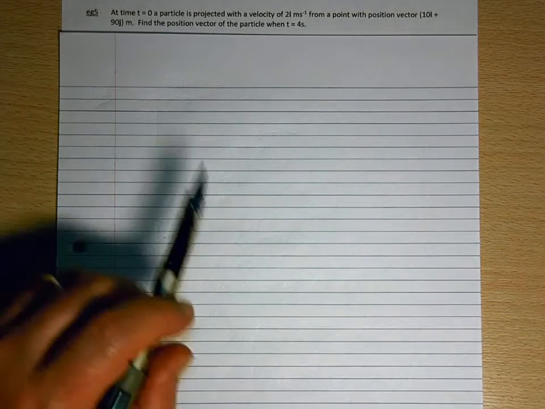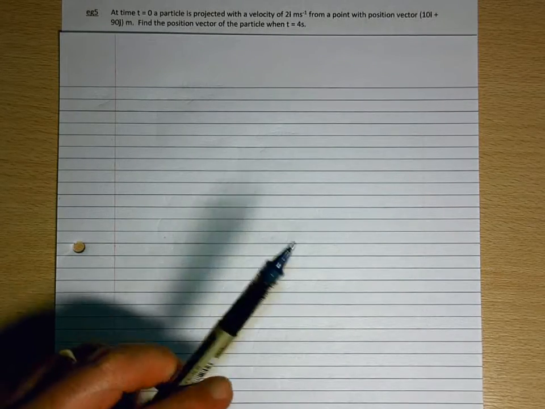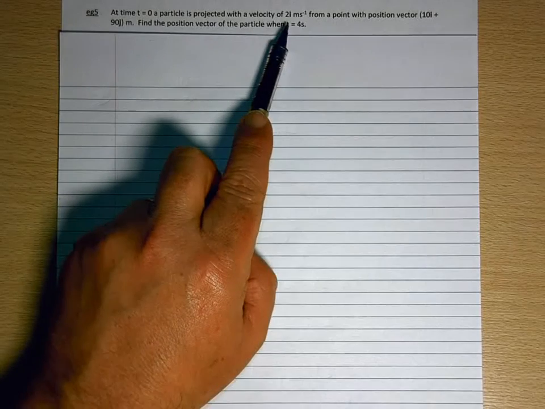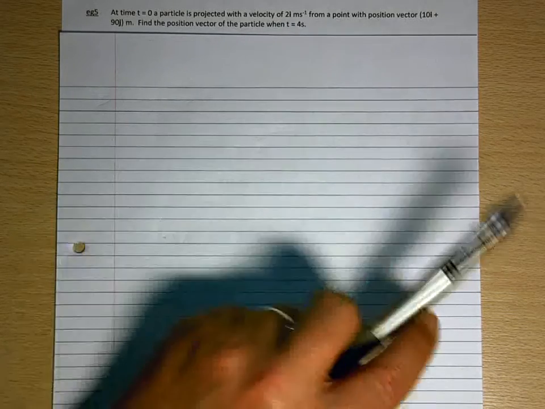Okay, so in the fifth example they introduce vectors, and in general vector information given in vector form is more straightforward because you haven't got to worry about components, UX's and UY's, as it's already split into horizontal and vertical components. What makes this question a bit trickier, if we read through it: at time t equals 0, a particle is projected with a velocity of 2i meters per second from a point with position vector 10i plus 90j.